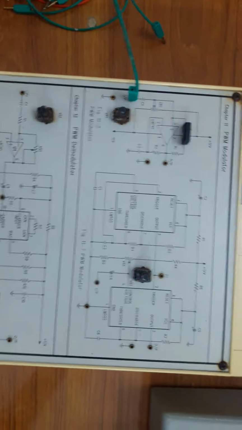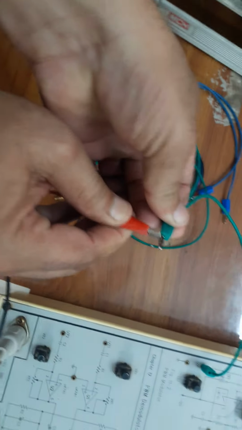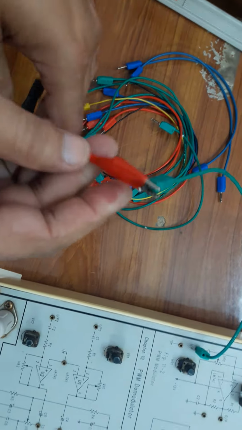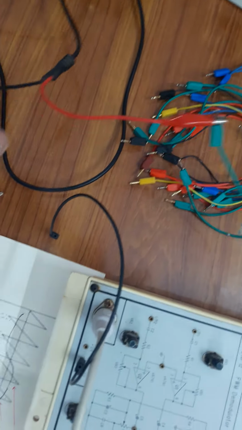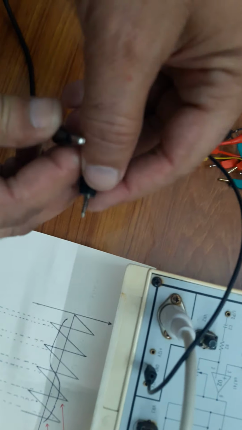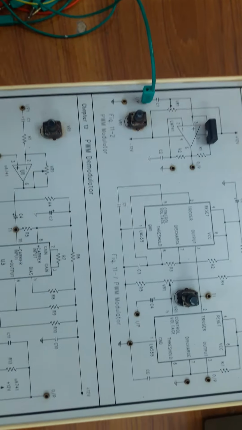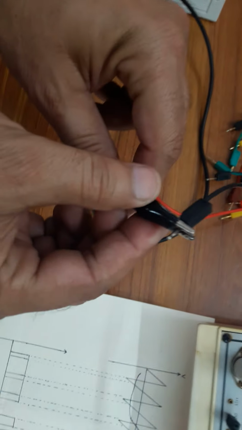I am connecting the input signal in the IP1 and the ground is also common.